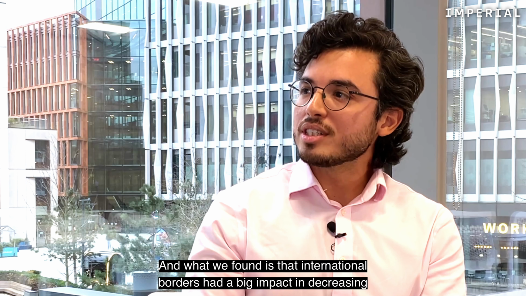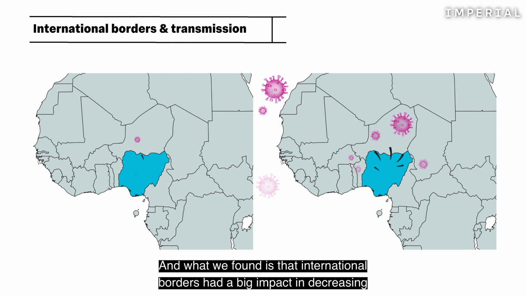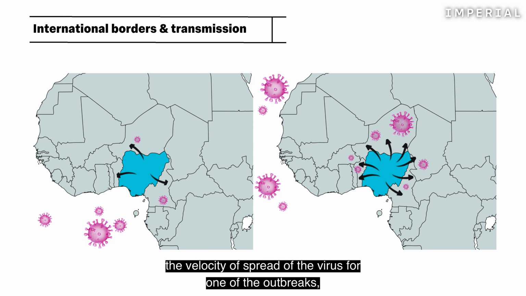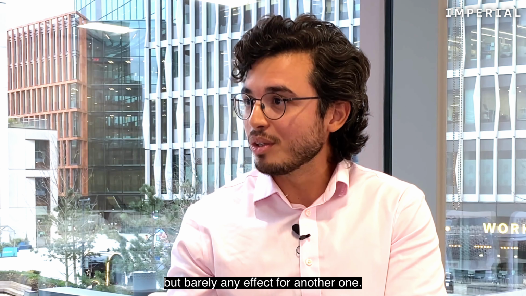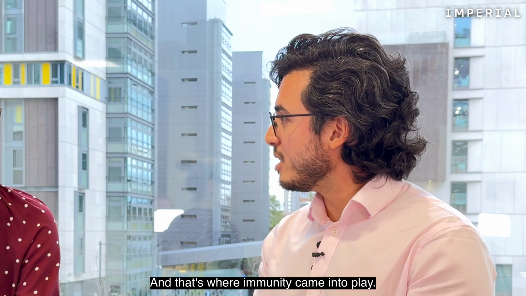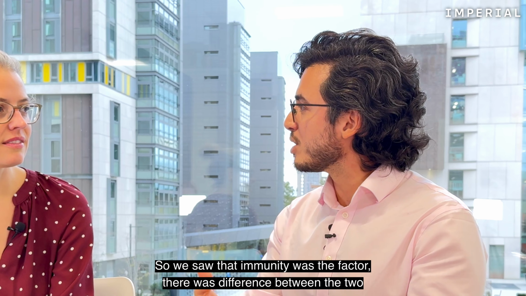And what we found is that international borders had a big impact in decreasing the velocity of spread of the virus for one of the outbreaks, but barely any effect for another one. And that's where immunity came into play. So we saw that immunity was the factor that was different between the two outbreaks.